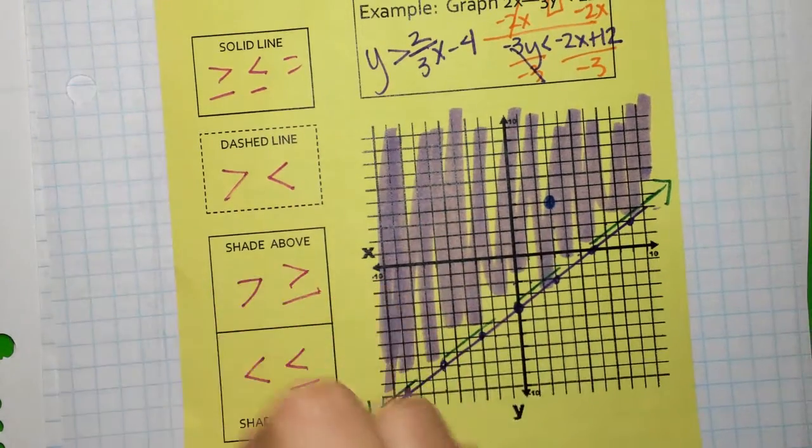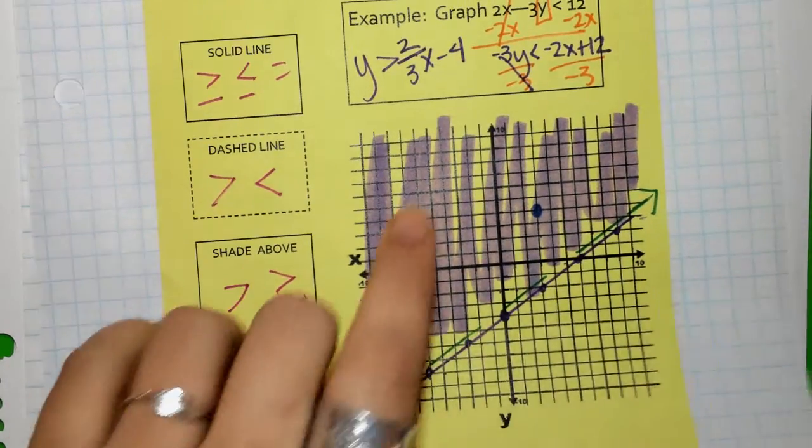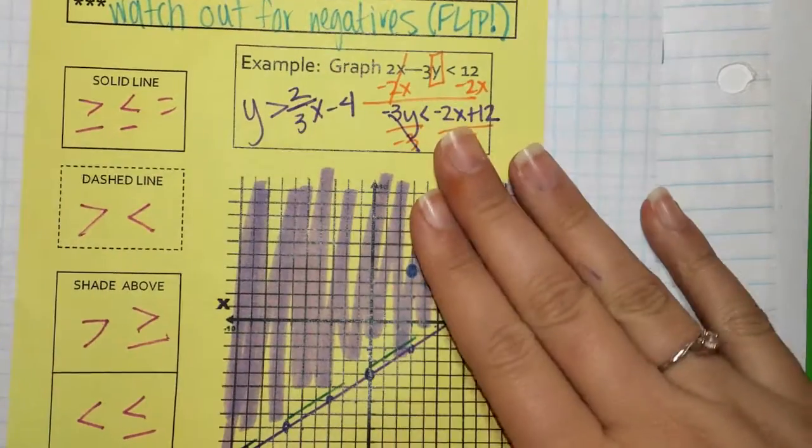All right, so your homework. So you are going to take these same rules and you're going to apply them to your homework. I'm giving you 4 problems tonight.